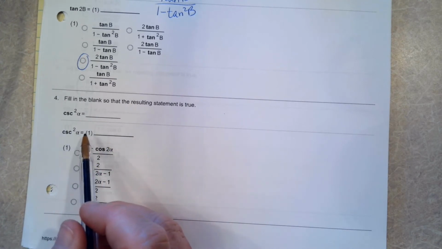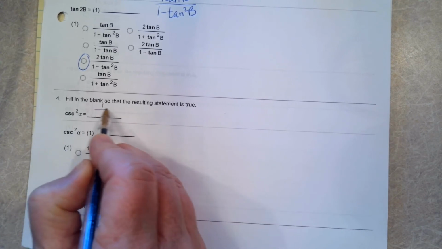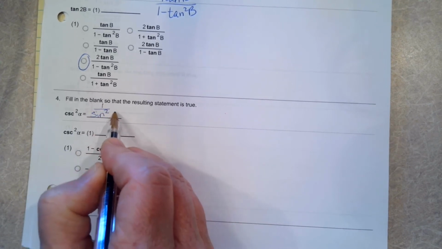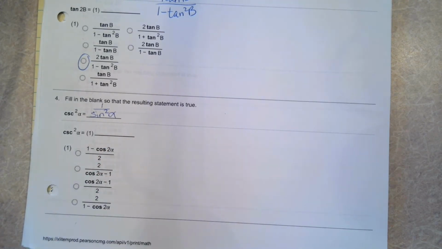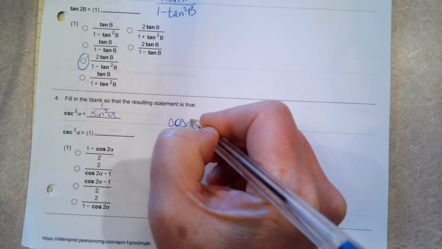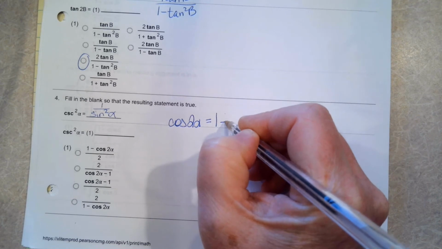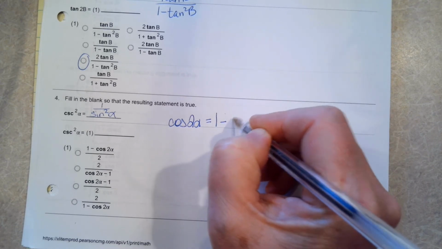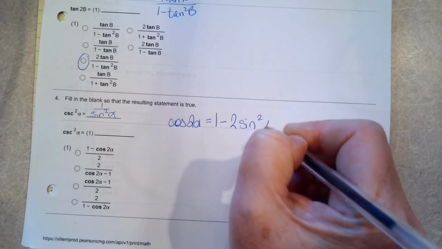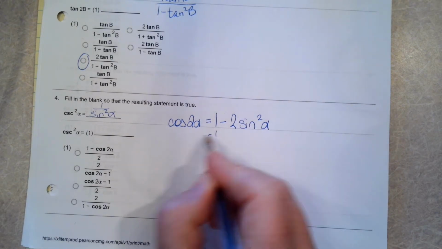where's that at on here? Is it negative? No, it's not negative. It's 1 over sine squared alpha. Okay? So then you have to figure out which one of these you want to use. Well, the cosine of 2 alpha is equal to 1 minus 2 sine squared alpha. That's the one I'm going with. I'm going to try to do something with this. So I'm going to get rid of the 1 by subtracting 1 from both sides.